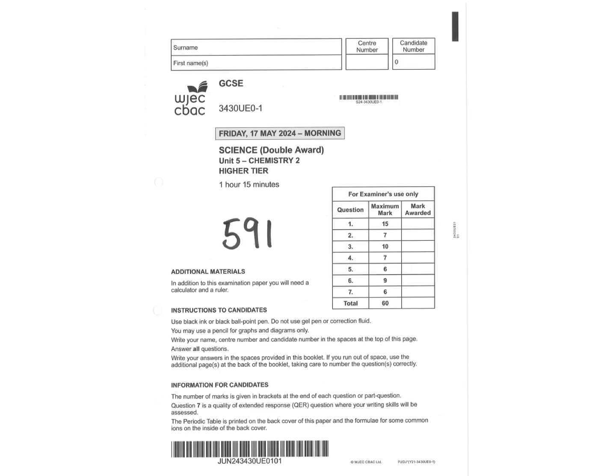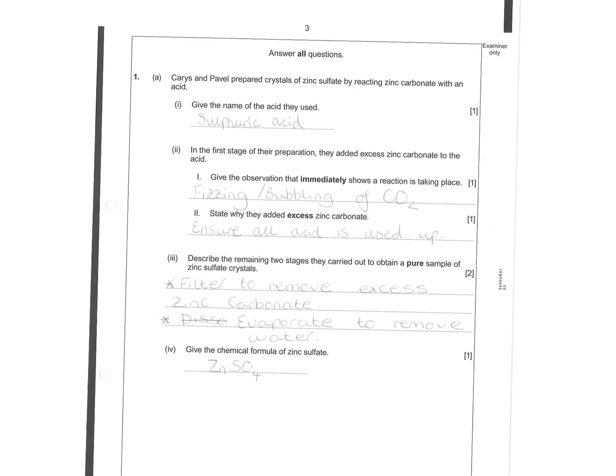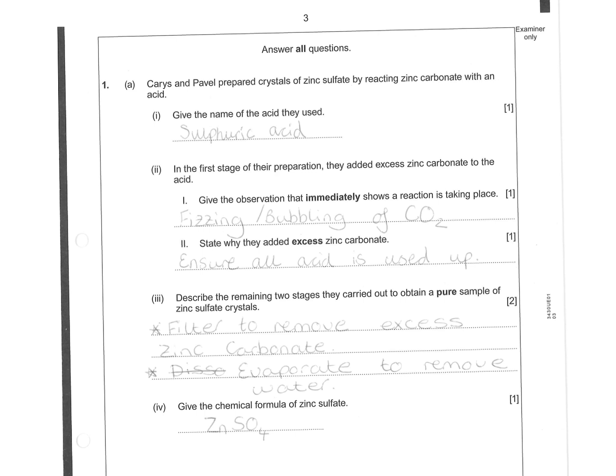Okay, so this is the 2024 Science Double Award paper. So, blank page to start off, lovely. First question says, Karis and Pavel prepared some crystals of zinc sulfate by reacting zinc carbonate with an acid. Give the name of the acid they used. So, sulfate, so we need to be thinking sulfuric acid.